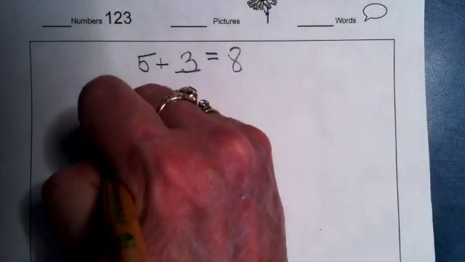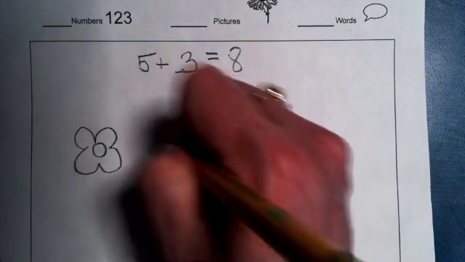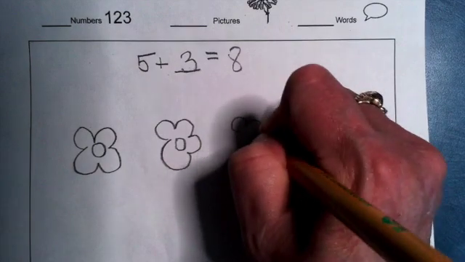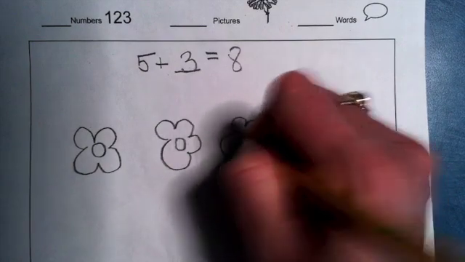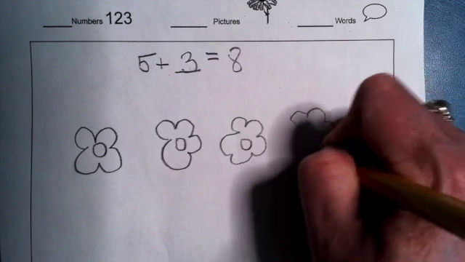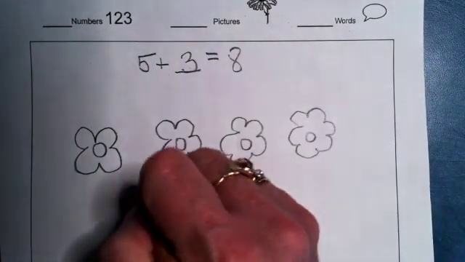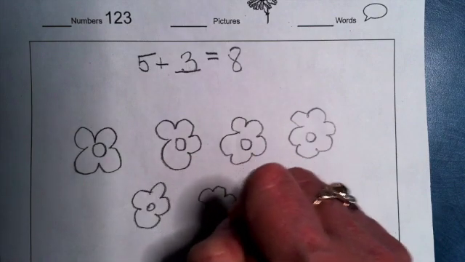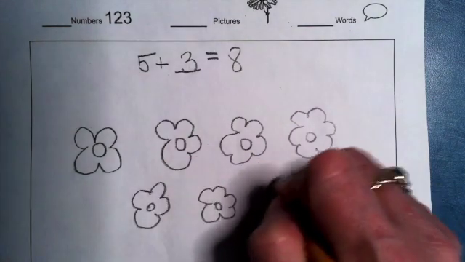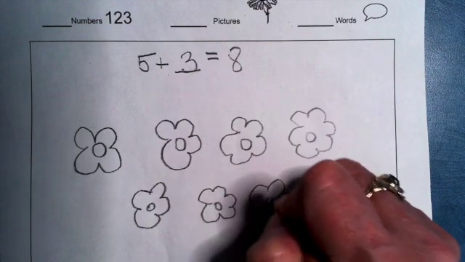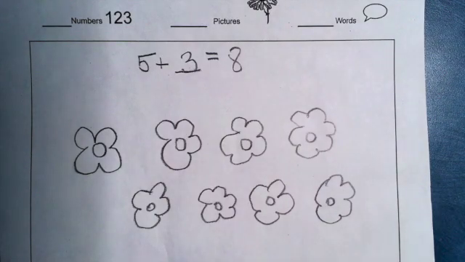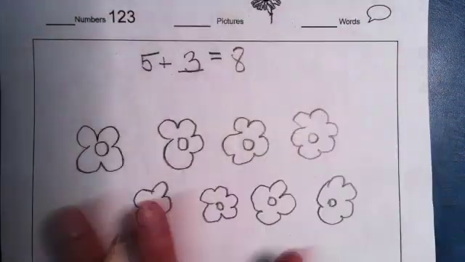So what we can do, since I did it with pictures, you guys can do it with pictures too. Let's draw all 8 of them on here. I'm not the best flower drawer, but 1, 2, 3, 4, 5, 6, 7, 8. So there's my 8 flowers that they picked all together.